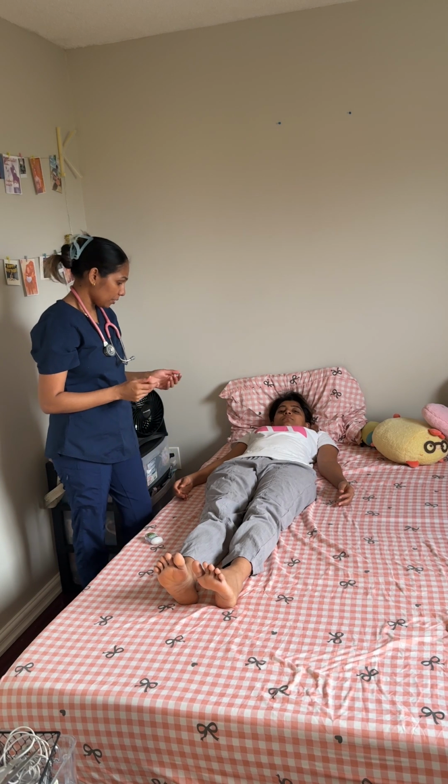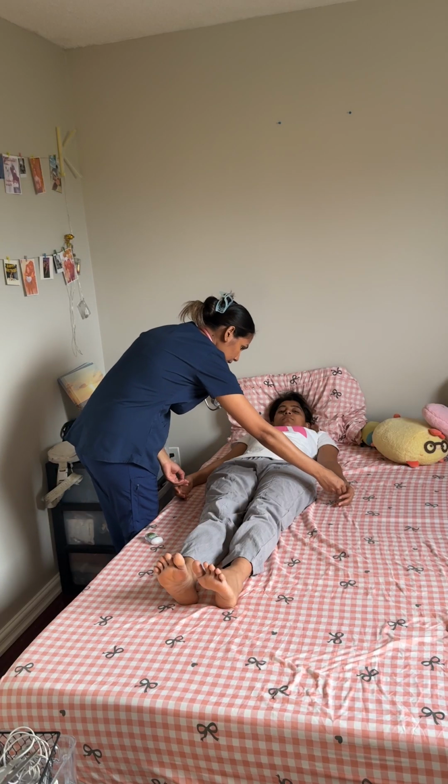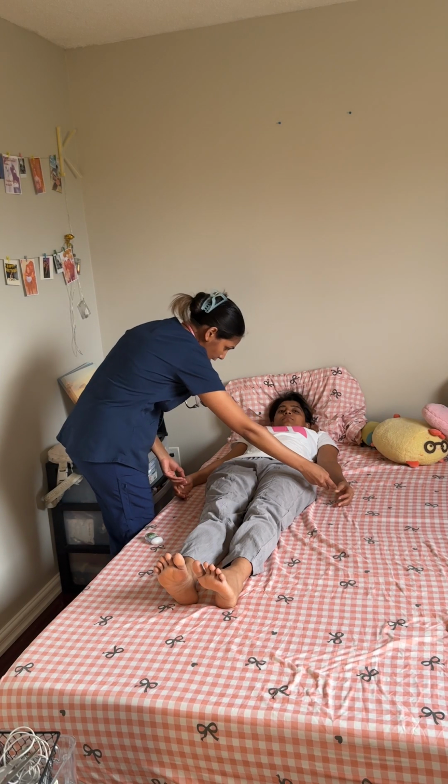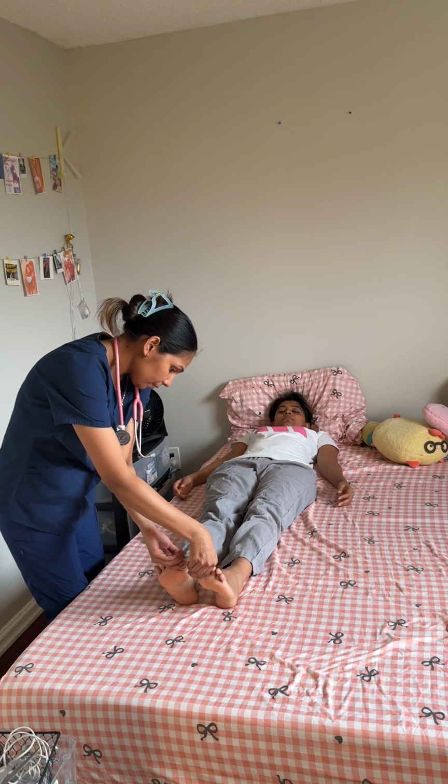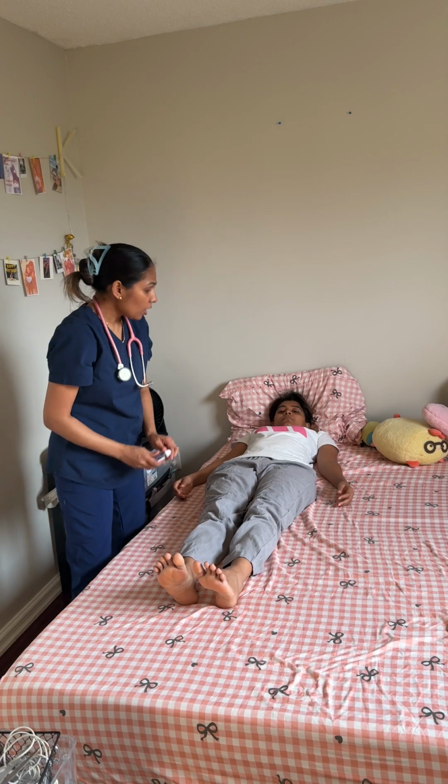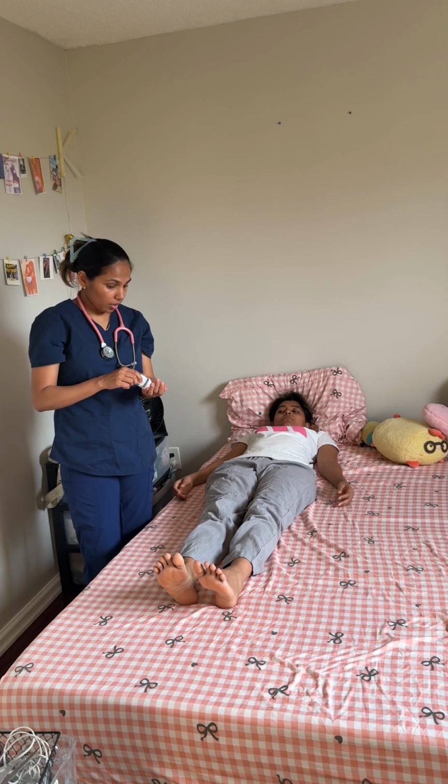Now I'm going to do the capillary refill for about 3 seconds. It is less than 3 seconds. It is normal. Okay, and I'm going to do hand hygiene again.